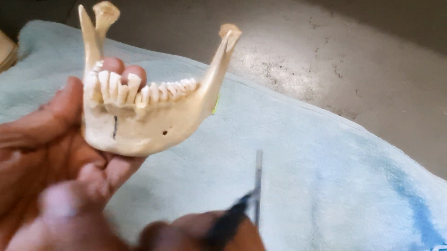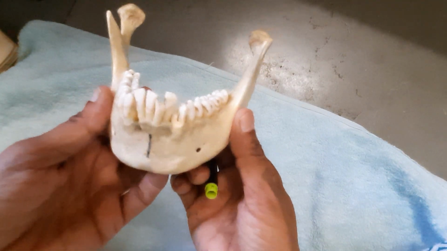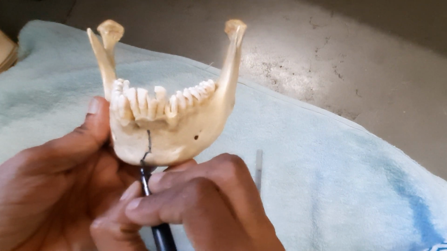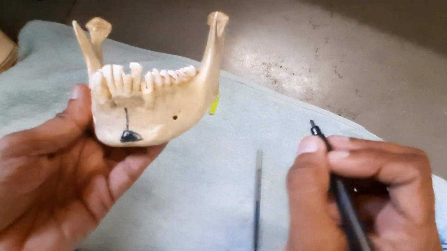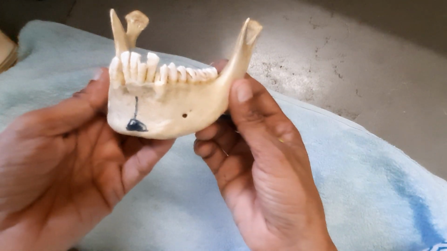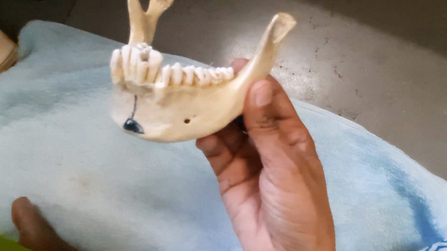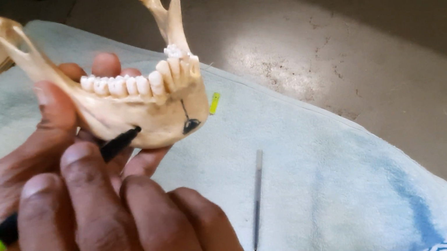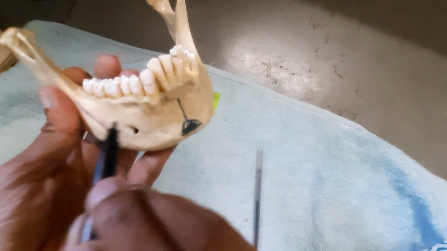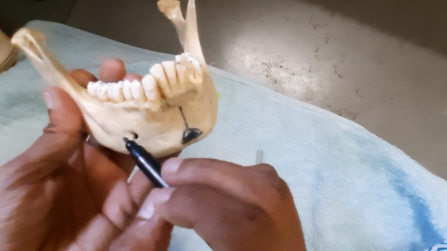This indicates the fusion of the two halves of the mandible in the midline. Another elevation is known as the mental protuberance. It's the triangular projecting area. Then we will see the mental foramen on the outer surface, through which the mental nerve and vessels come out, passing upward and backward.